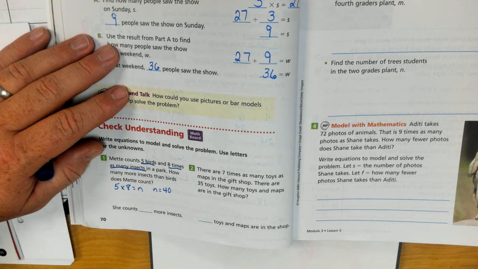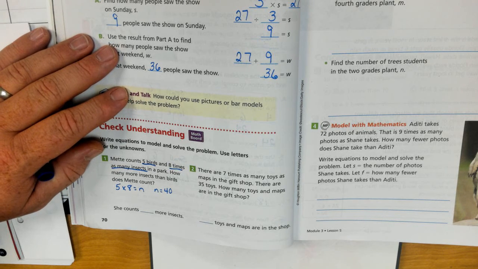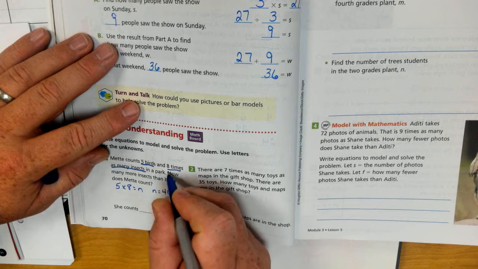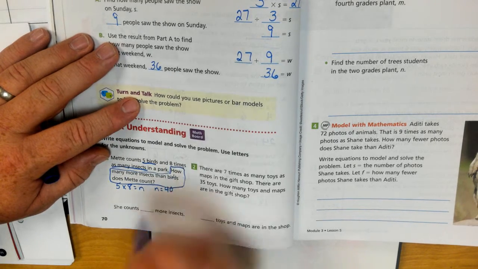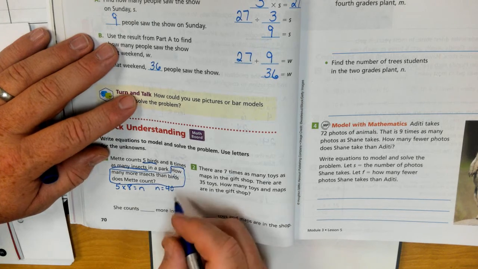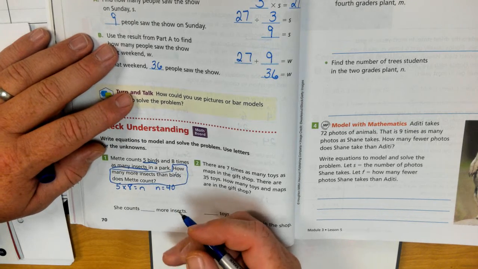Okay, so that 40 is the number of insects. Now the question says, how many more insects than birds does Met count? How many more? Well, we would have to subtract the larger number minus the smaller number.